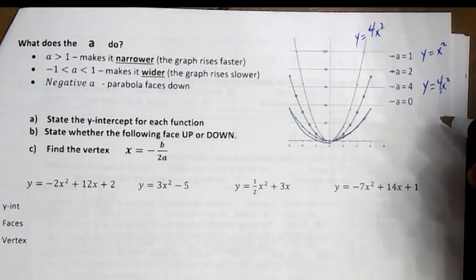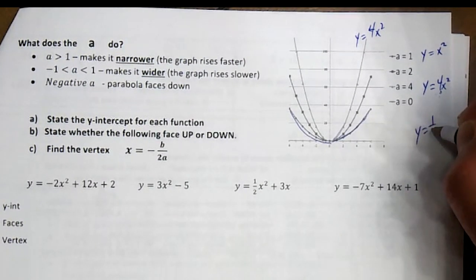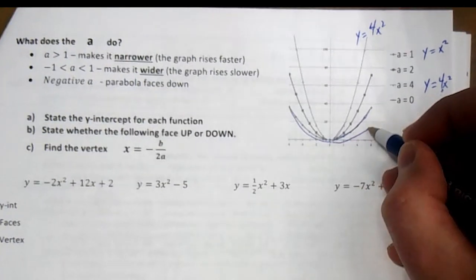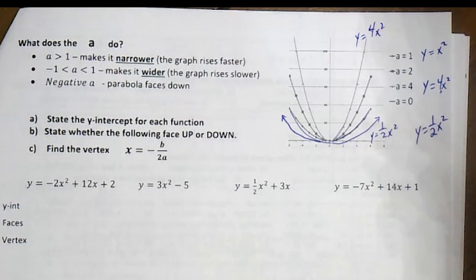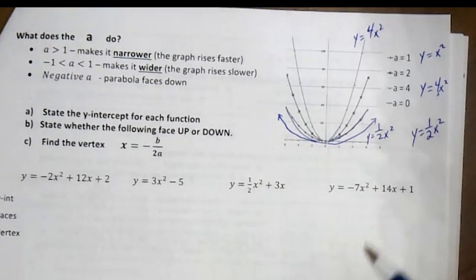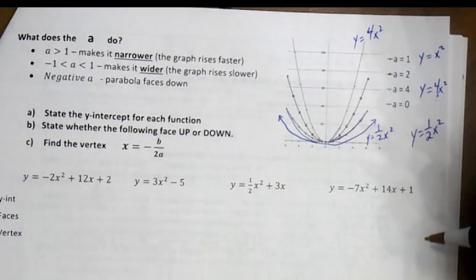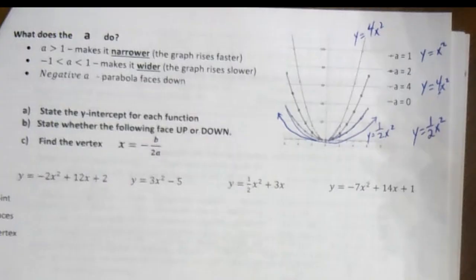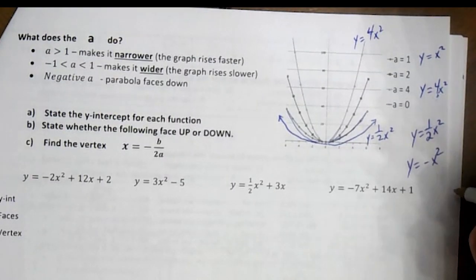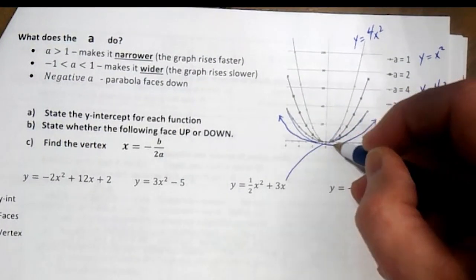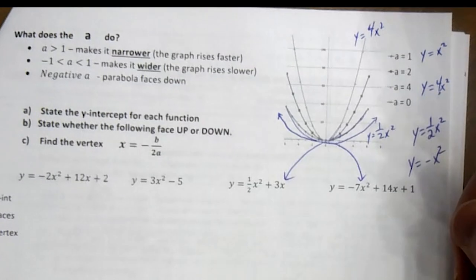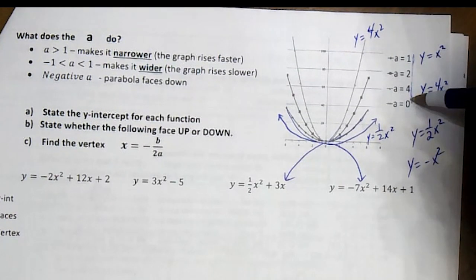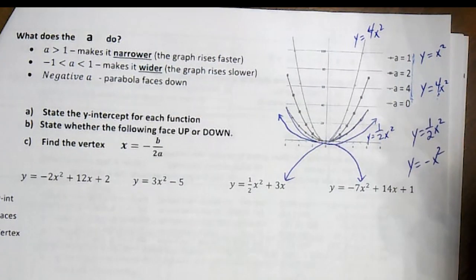Now, what happens if it gets smaller? Let's say 1/2 x squared. This would just get wider. It would go out even more. So the bigger the number, the skinnier it gets. And that just means it's going up faster and faster. You're multiplying by a bigger number. If you have a negative, it just means it's going to point downwards, like that. So positive is facing up, negative is facing down. The bigger the leading coefficient, the skinnier it gets.